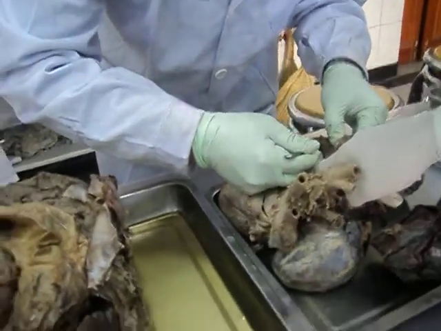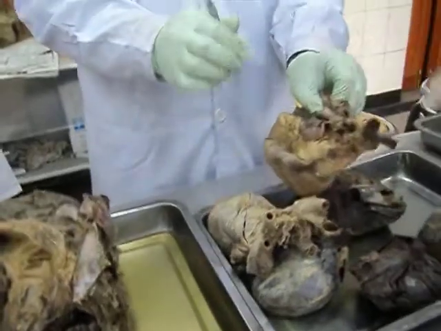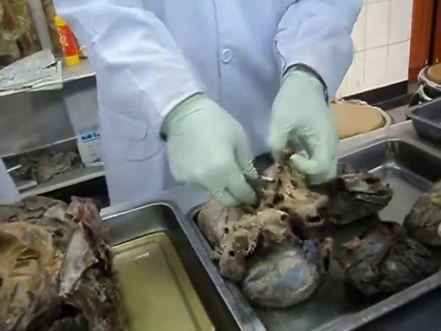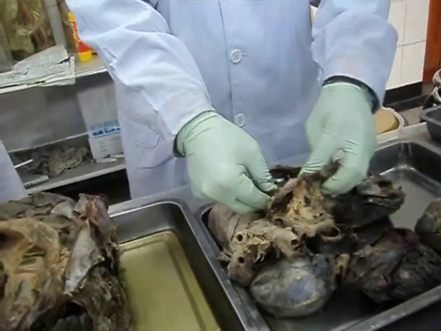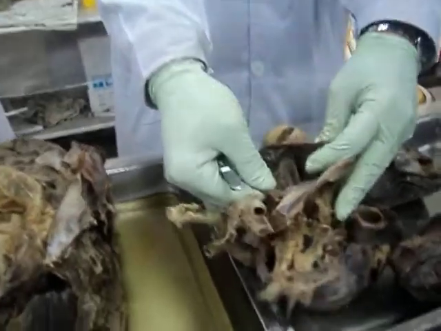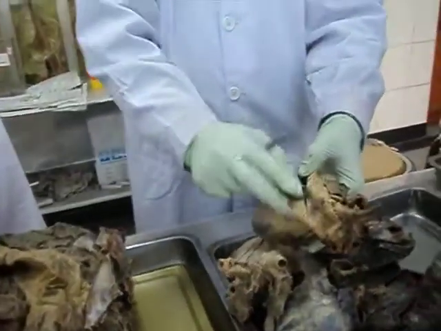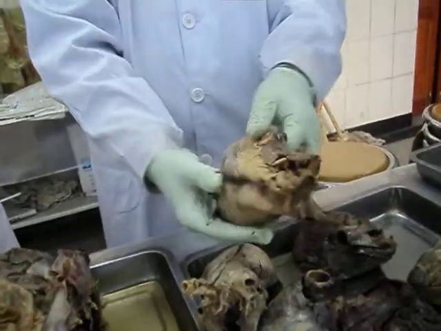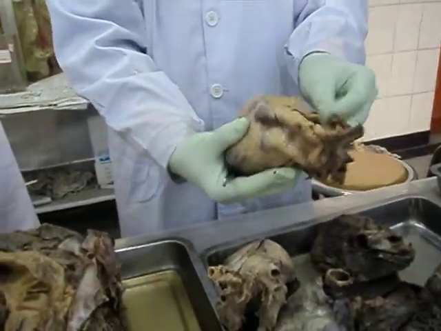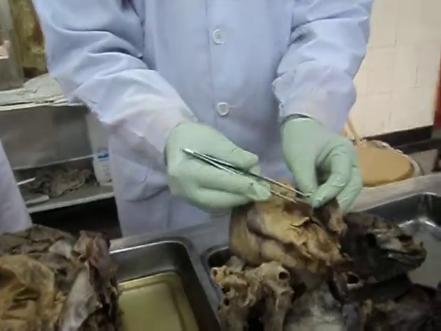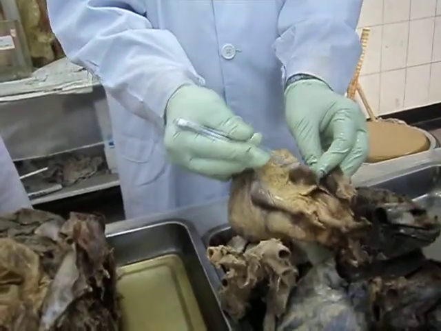And one outlet is the orifice of the right atrioventricular opening, which opens into the right ventricle. This part is termed the right auricle.